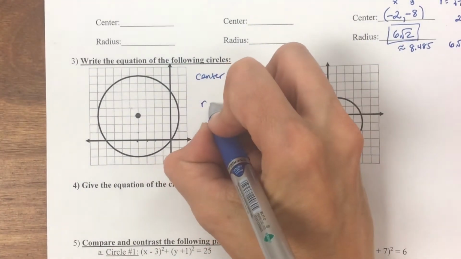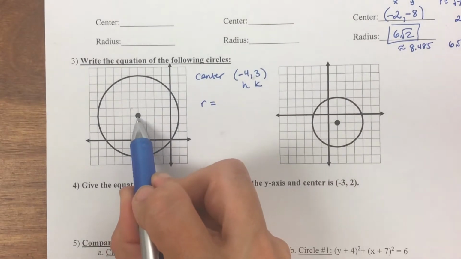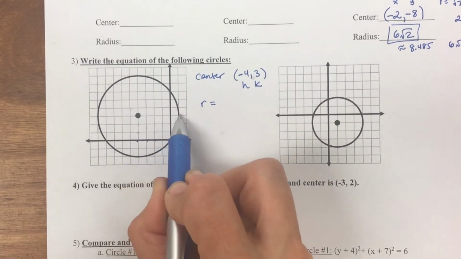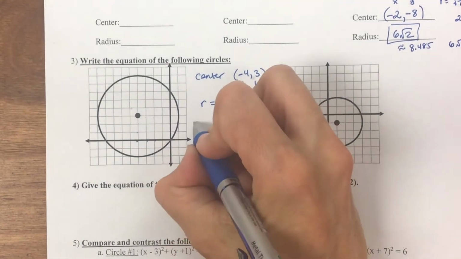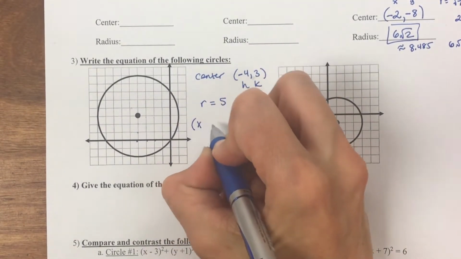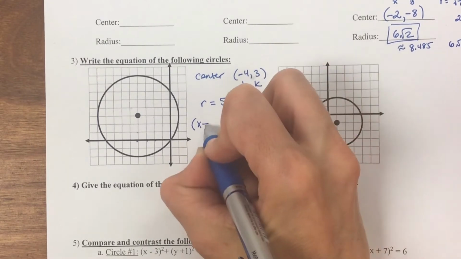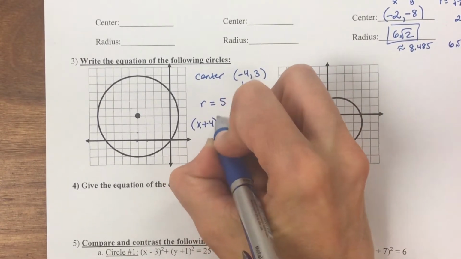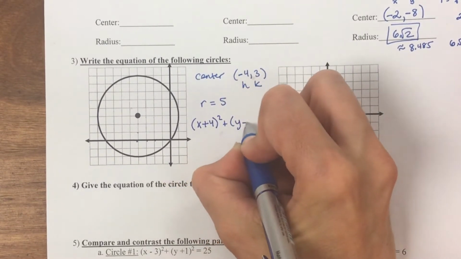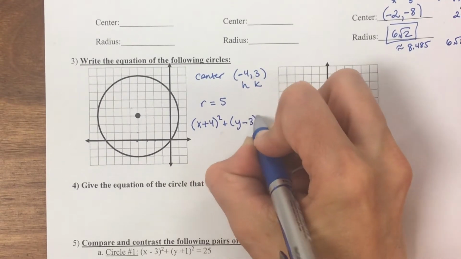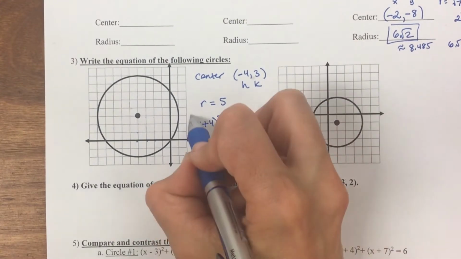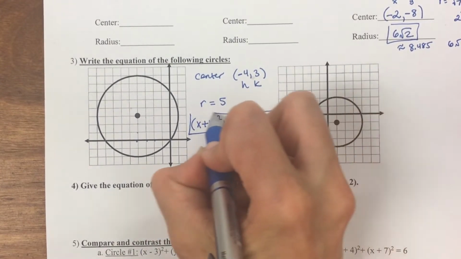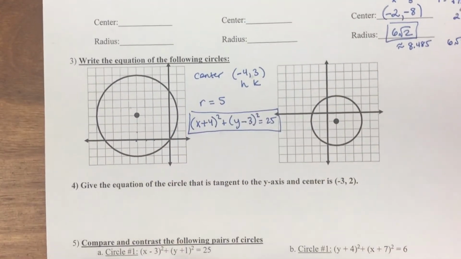My radius, or r, is how far over do we go? 1, 2, 3, 4, 5. So my radius is 5. And that's all you need to write an equation. So our equation is x minus h, which is minus a -4, which makes it +4, squared, plus y minus k, which is 3, squared, equals r squared, and r squared is 25. So again, that's just using the formula on your formula sheet and plugging in what we know.